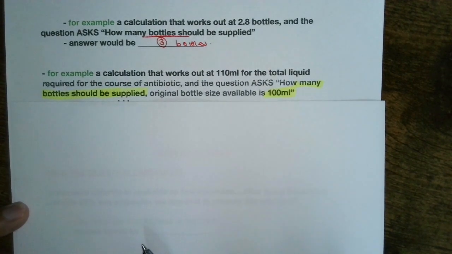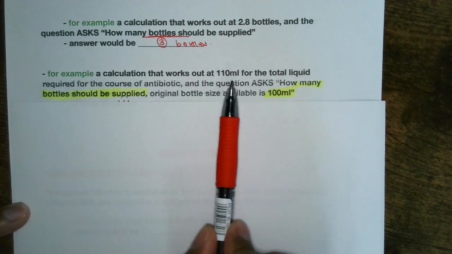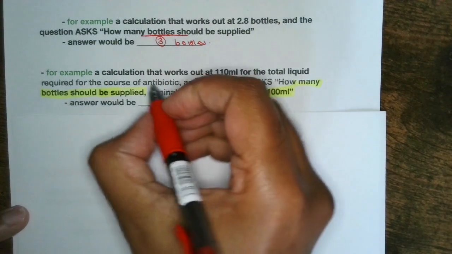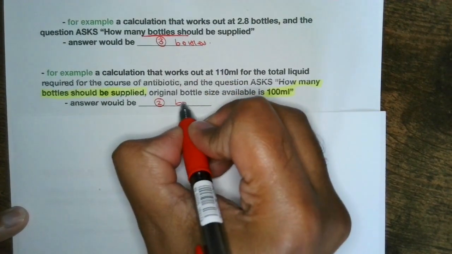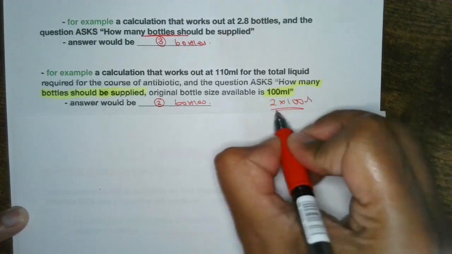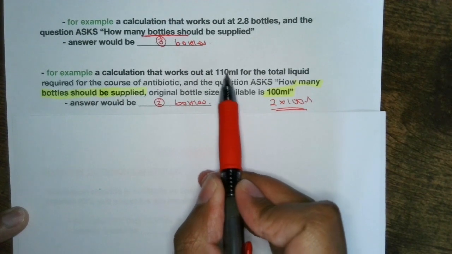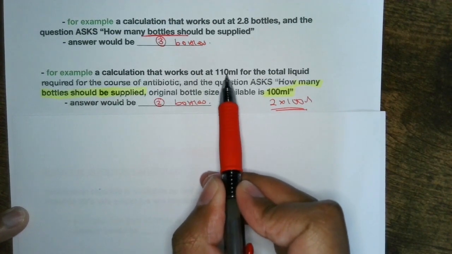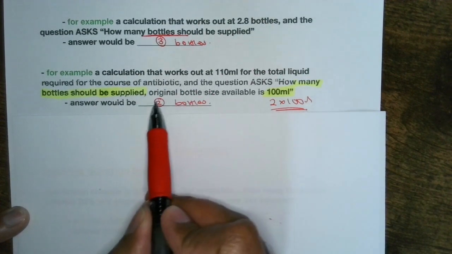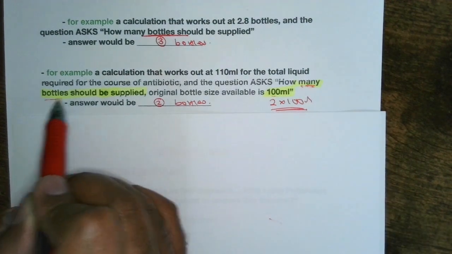So you're not going to say, oh yeah, it's 110 mils, I'm going to round down. This is a different situation. This is dealing with an antibiotic. So you're going to have to supply 2 bottles here. Why would you give 2 bottles of 100 mil? Well, if you only gave 1 bottle of 100 mil, that child would miss the 10 mils that they still need. So we always give enough to complete the course. So you give it to the nearest pack size because they've told you in the question. They're asking you how many bottles should you give.